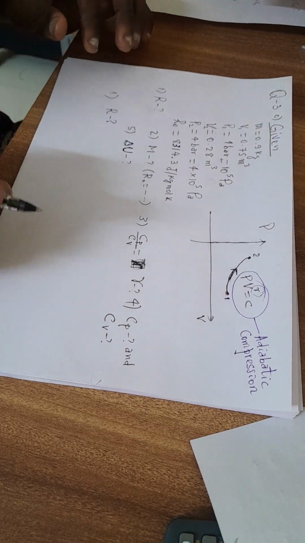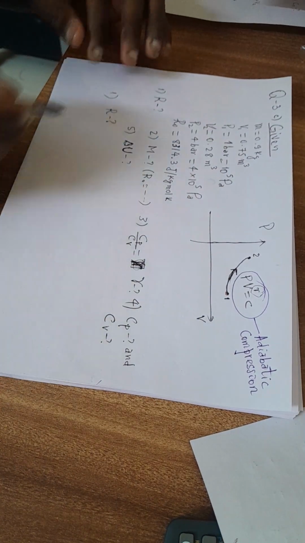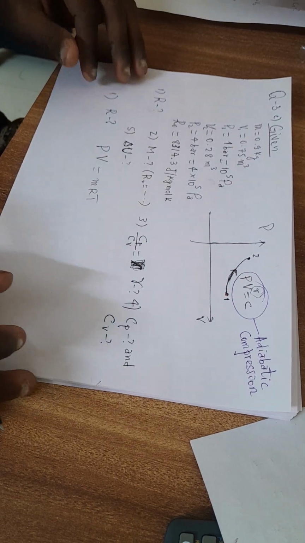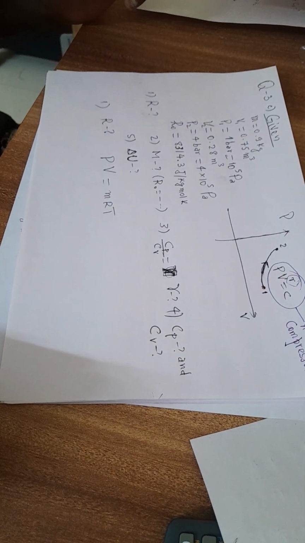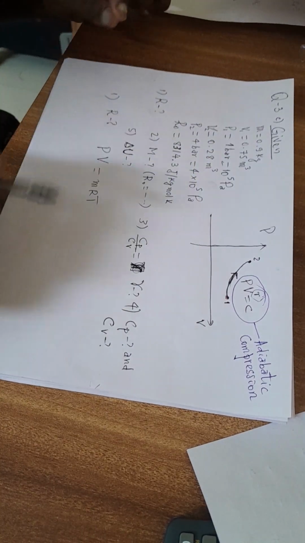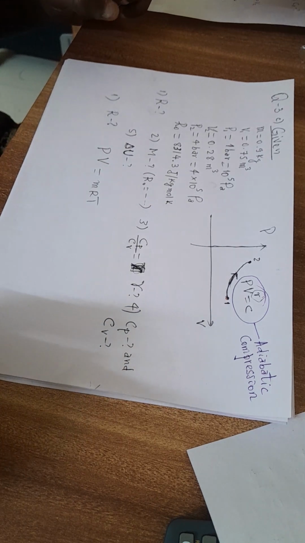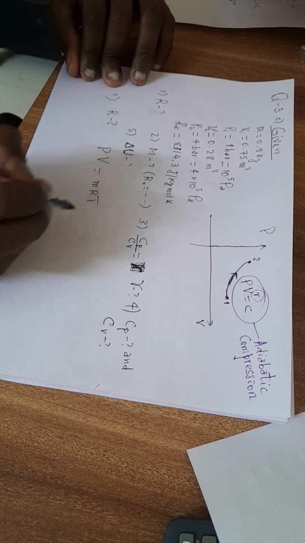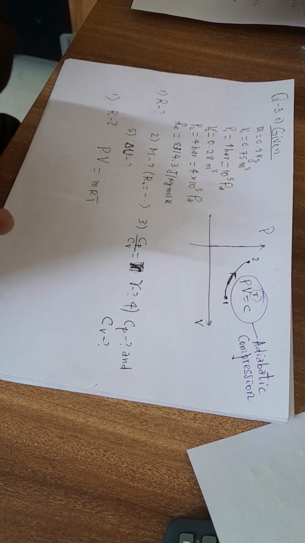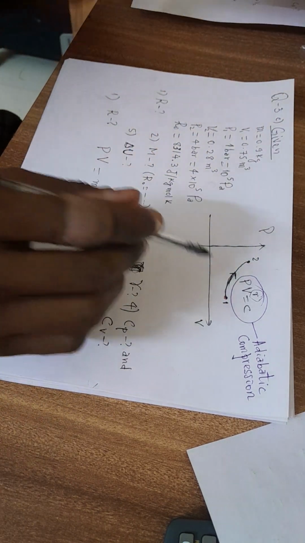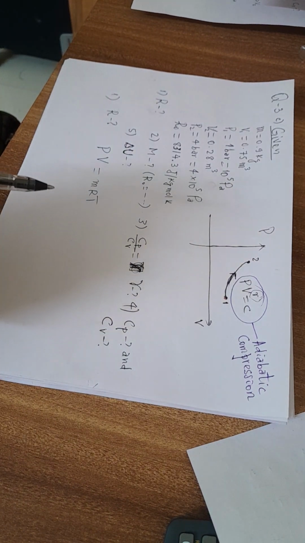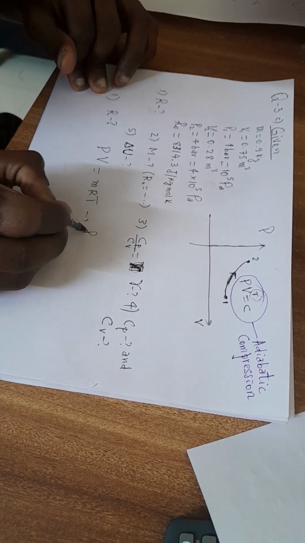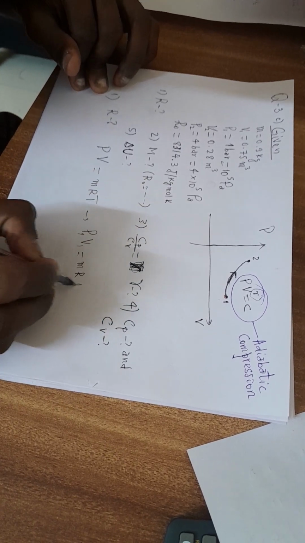Now let us first calculate R. To calculate R, we can use this relation: PV is equal to mRT. This is nothing more or less than the Clapeyron equation of perfect gases. To find our R, we have to consider a state in which we have P, V, and T. It is like the first state, state 1. So just substitute: here we get P1, V1, m, R, and T1.